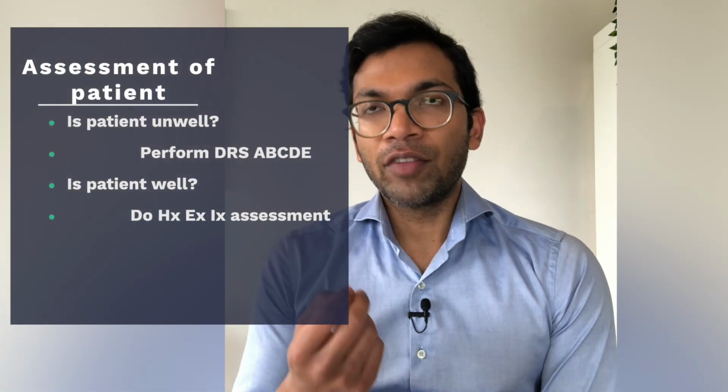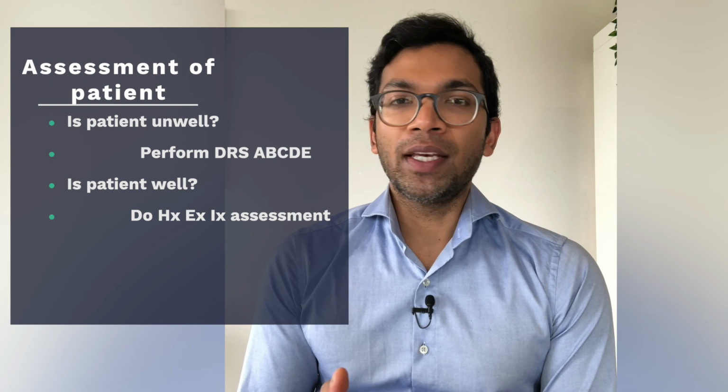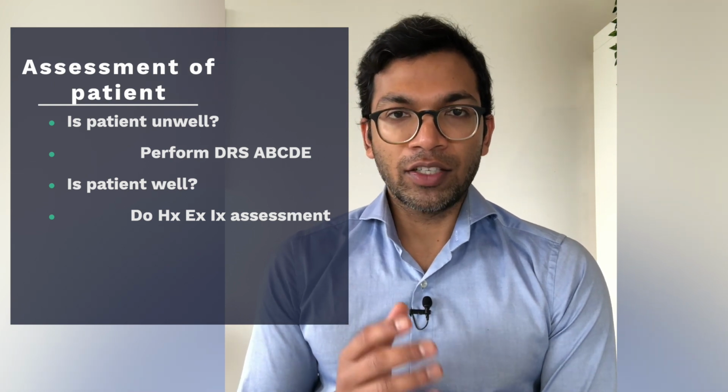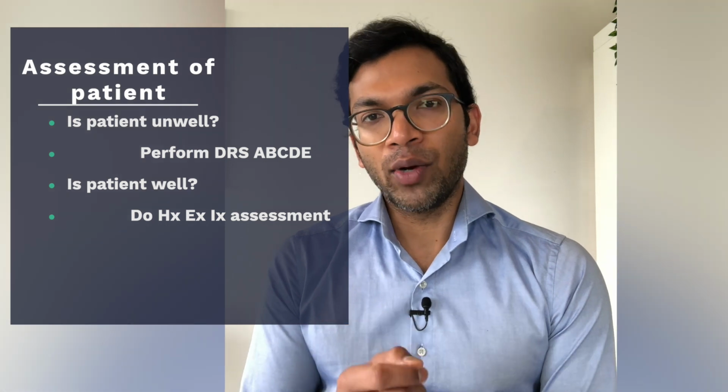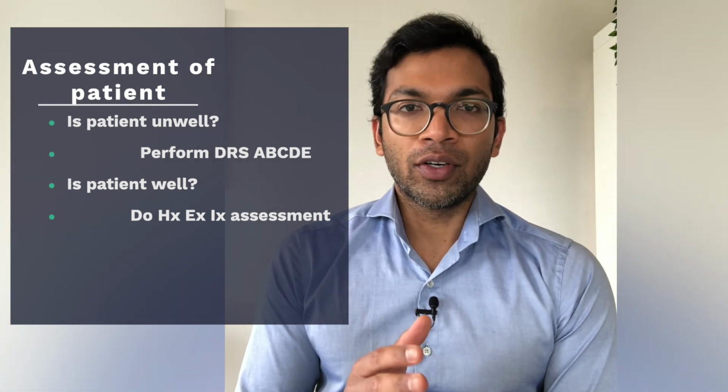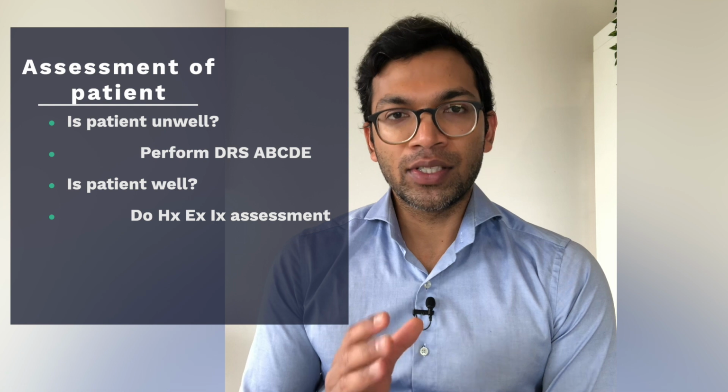What do you do? A lot of medicine is about having really solid structures. And the very first structure is, what do you do when you assess a patient? Generally speaking, we're always going to go history, examination, investigations. But as soon as the patient is unwell, or I'm not sure how well they are, then I'm going to go straight for a top to tail ABCD or primary survey approach.